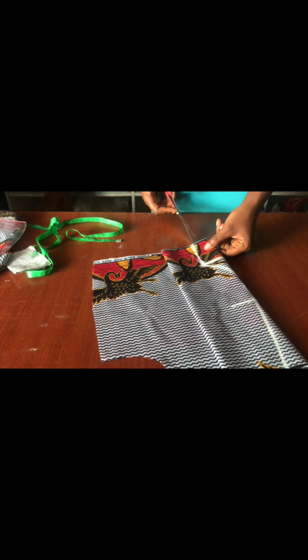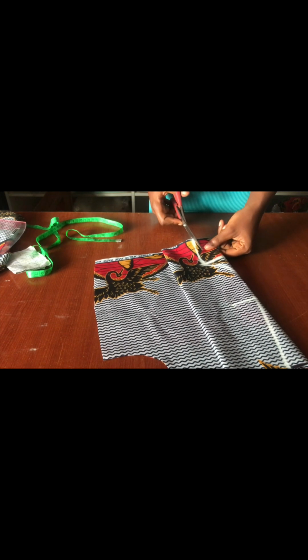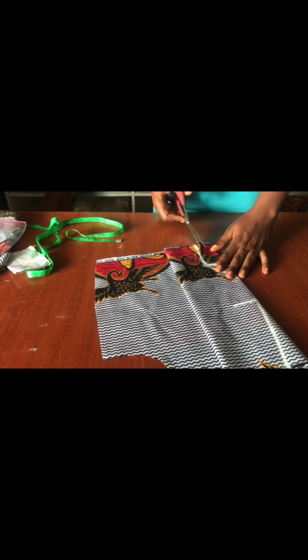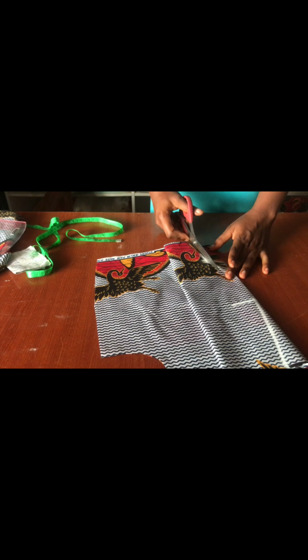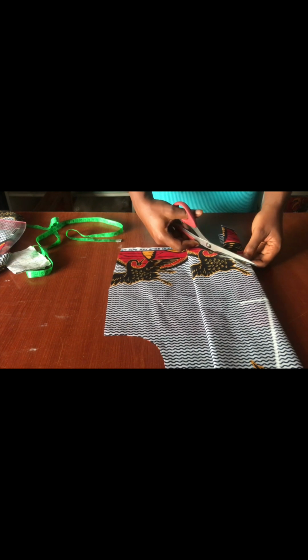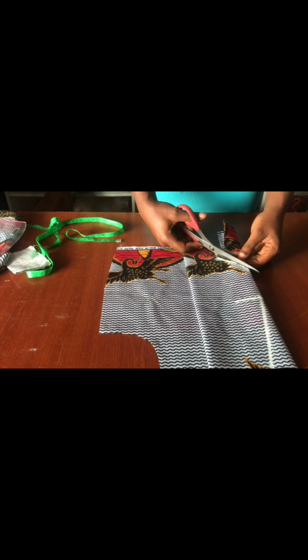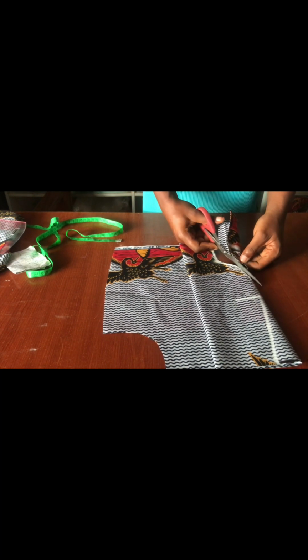So now it's time to cut. Make sure you cut outside the chalk just like this. Take your time to cut this carefully. Take your time while you're cutting. Remember that you need to still have your allowance on this. So you can see where I'm actually cutting to. This is where I'm going to stop the first cutting.